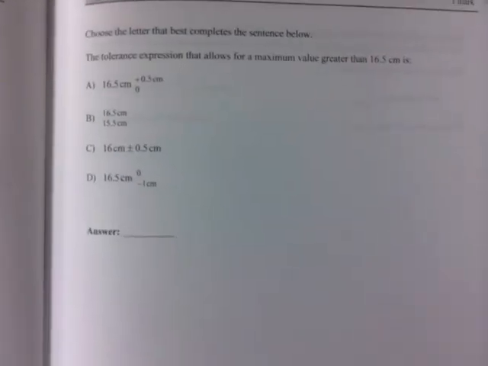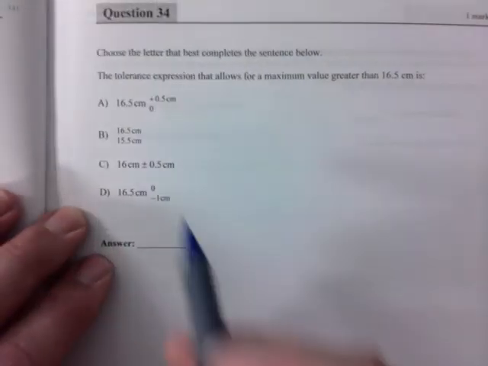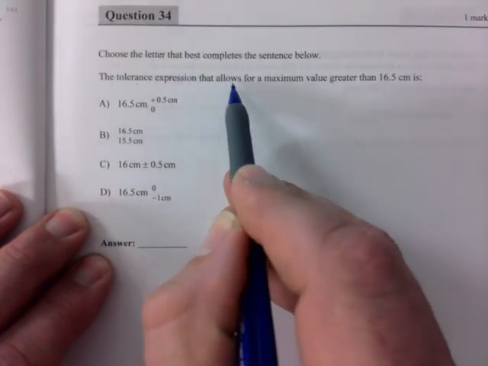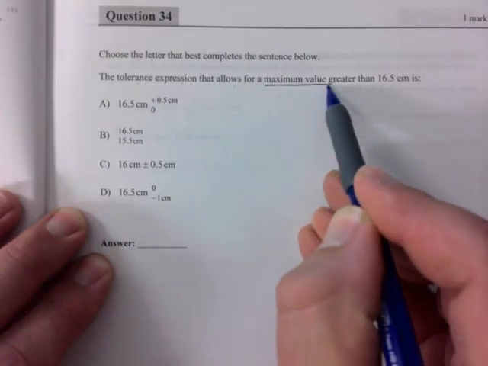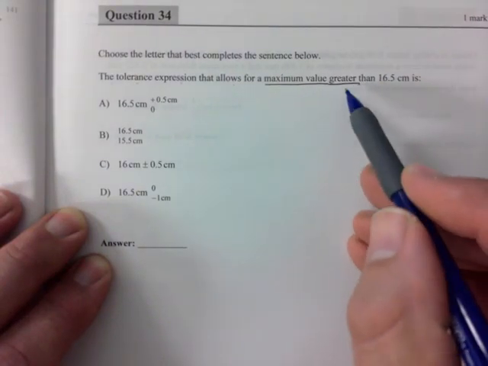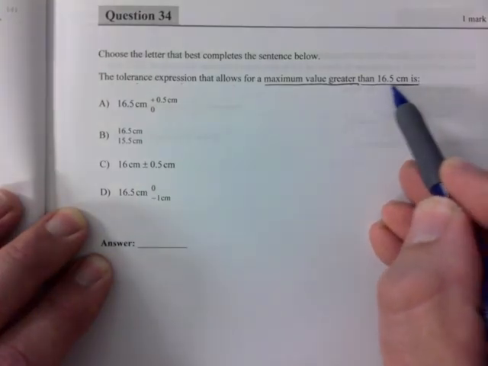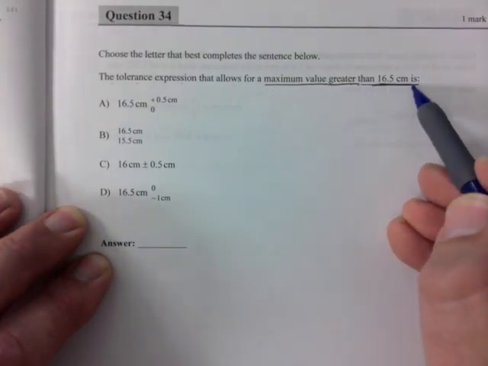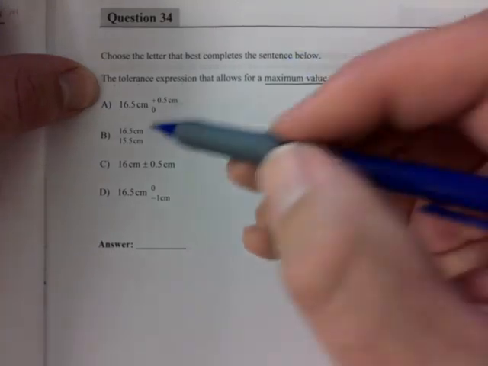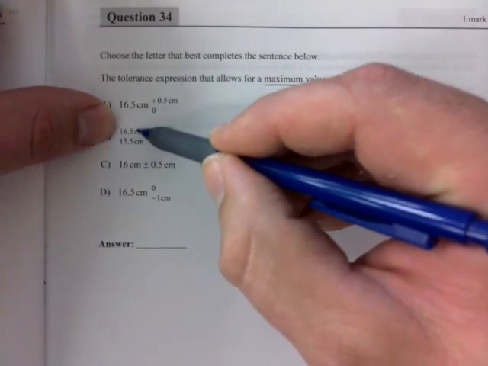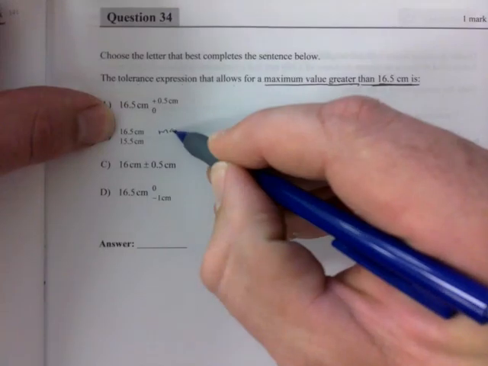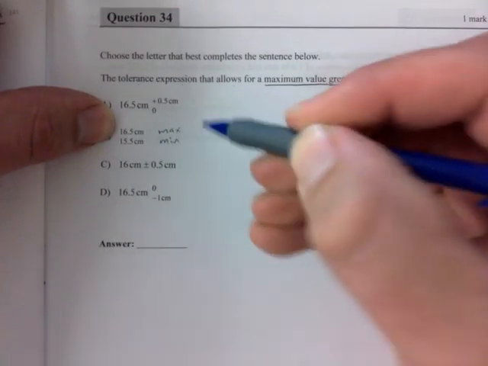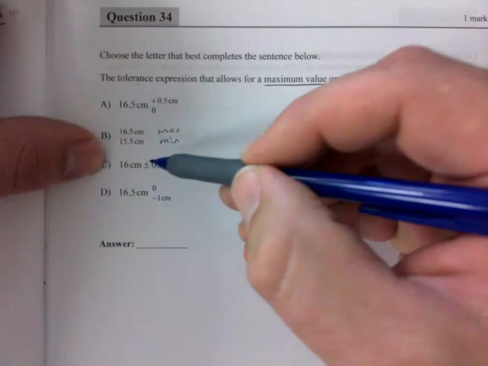Next, 34. Choose the letter. The tolerance expression that allows for a maximum value greater than 16.5 is... this one doesn't allow greater than, this is the max min. Tolerance is what's acceptable, right?